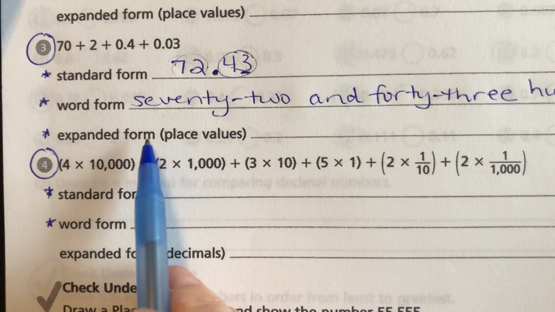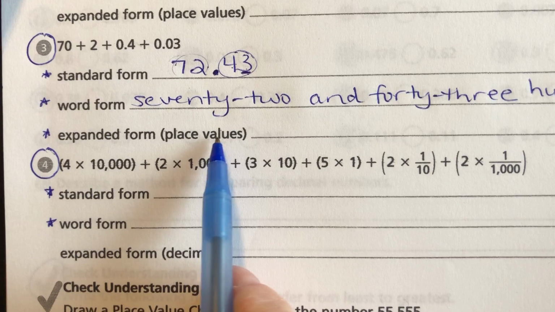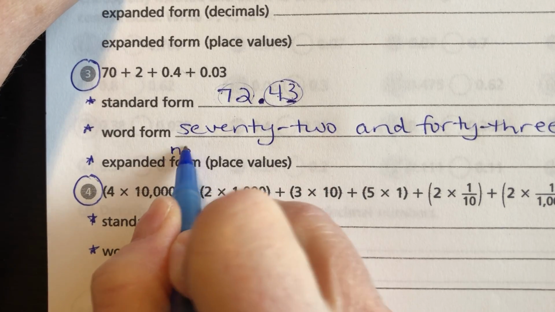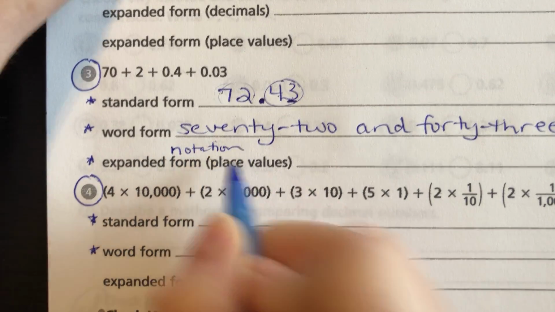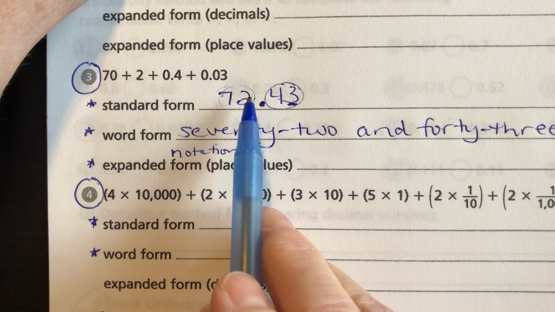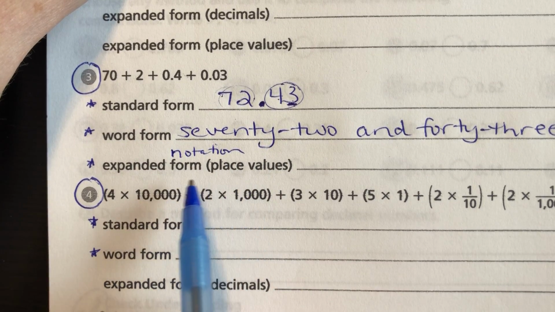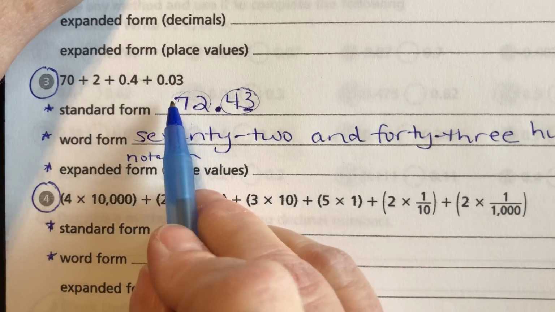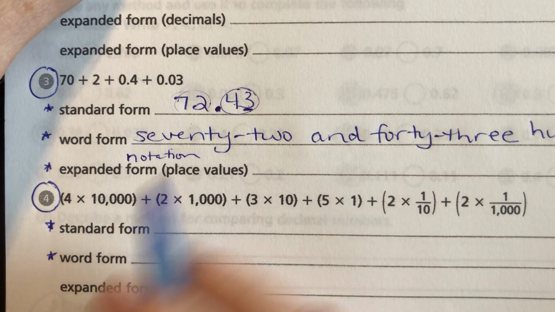Then I want expanded form with the place values. So this is expanded notation. That's what they mean with the place value. So if I wanted to write this using expanded notation, I would write each digit times the place that it is in.